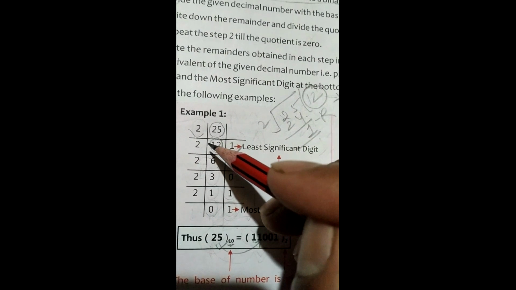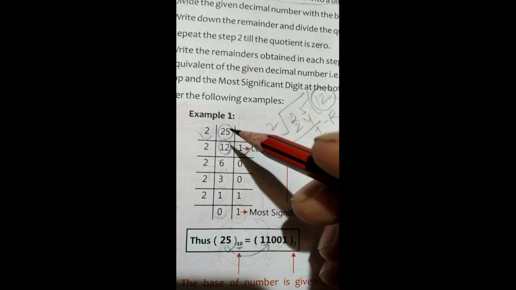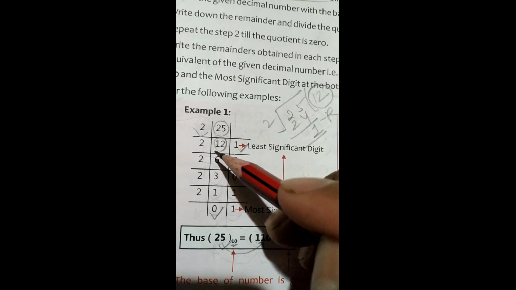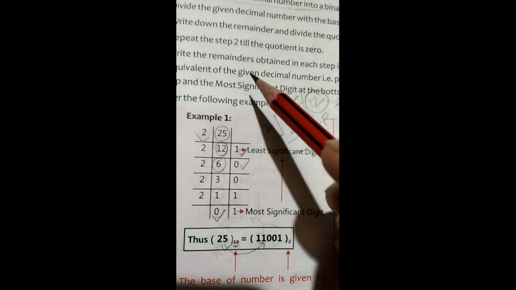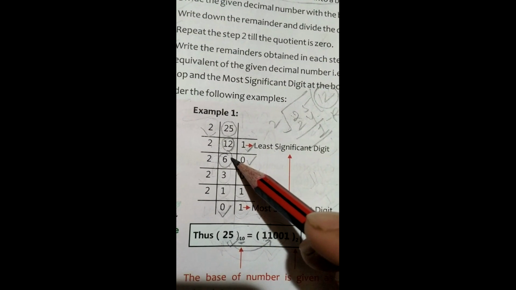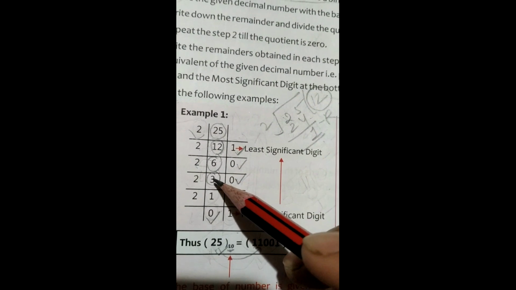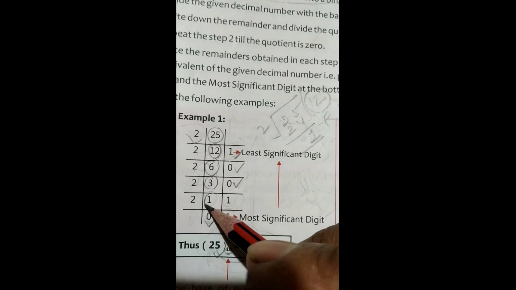Then we divide this 12 again by 2, and we keep dividing the quotient till it becomes 0. Dividing 12 by 2, 6 is the quotient and 0 is the remainder. Again 6 is not 0, so we divide 6 by 2: 3 is the quotient and 0 is the remainder. 3 is not 0, so we divide 3 by 2: 1 is the quotient and 1 is the remainder.